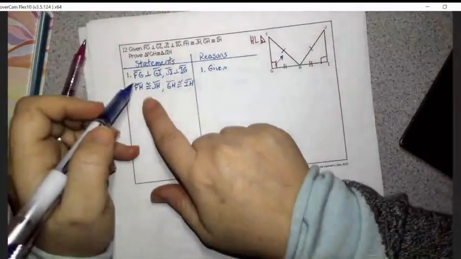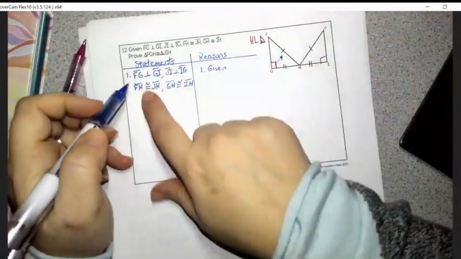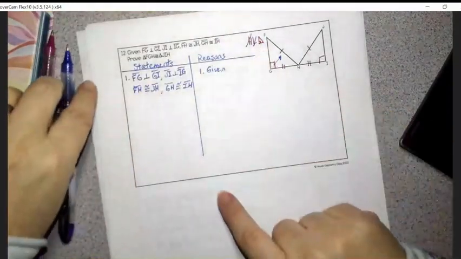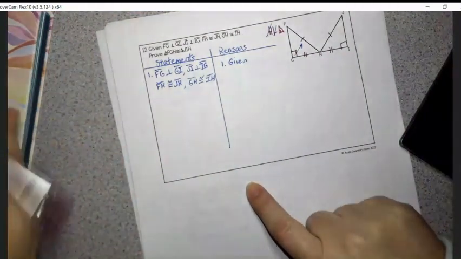So looking at what we have, FH is congruent to JH. That is the hypotenuse. So we already have that proved to be congruent. GH is congruent to IH. We've already got that. That's one of the legs. So all we have left is to say that this is a right triangle.